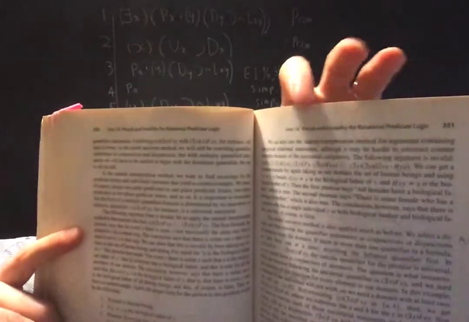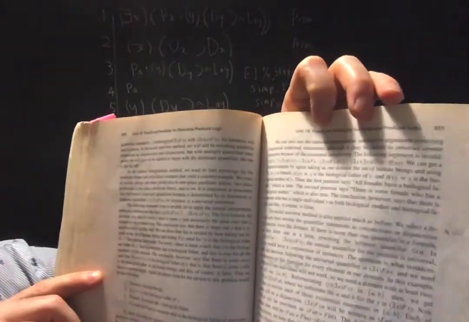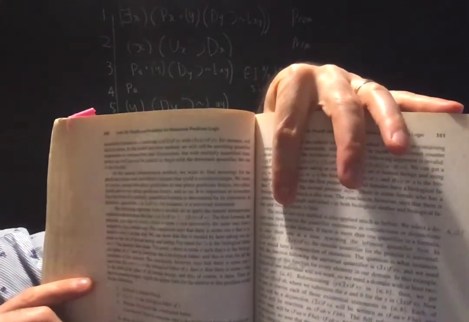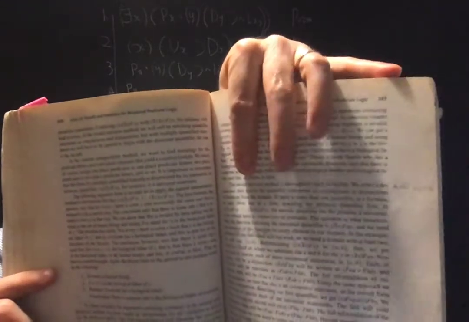Okay, you can skip all of 350, and you can also skip the first paragraph of 351 and pick back up, start studying again. The model universe method is also applied on 351. Start from that second paragraph of 351.